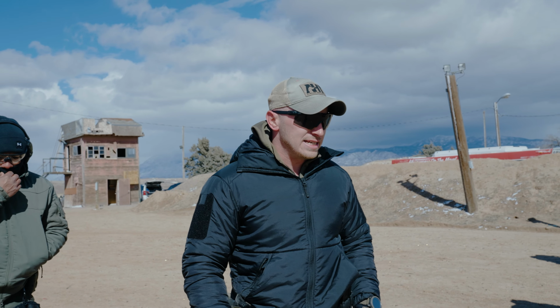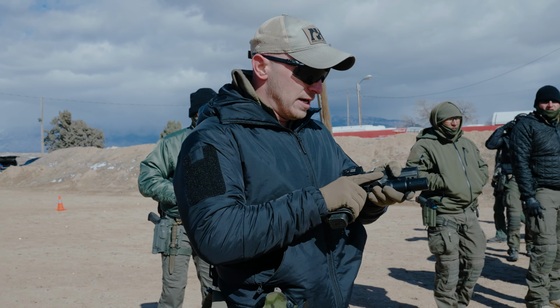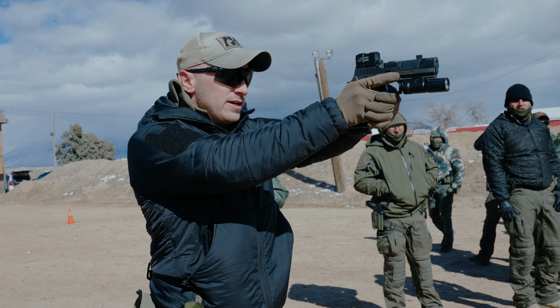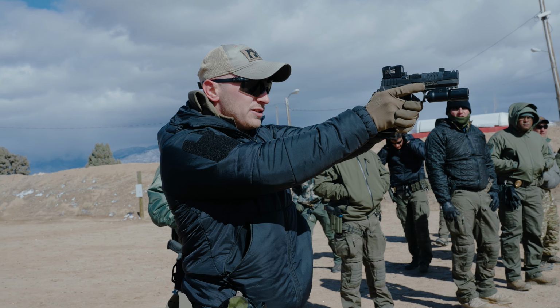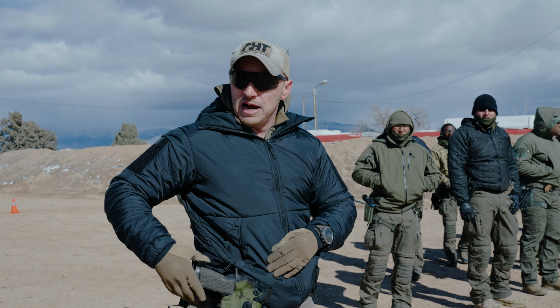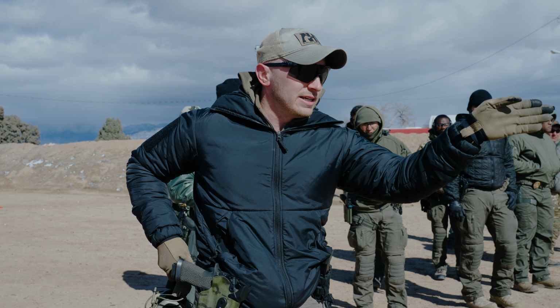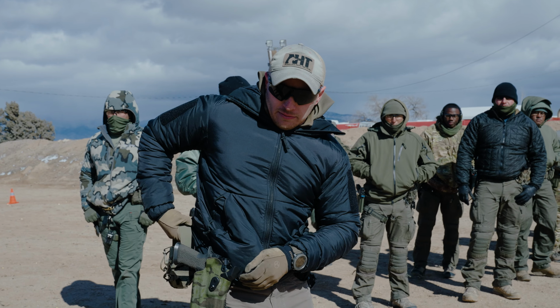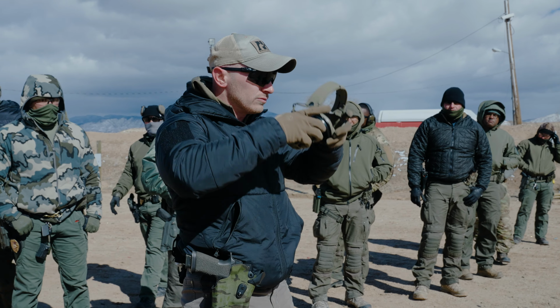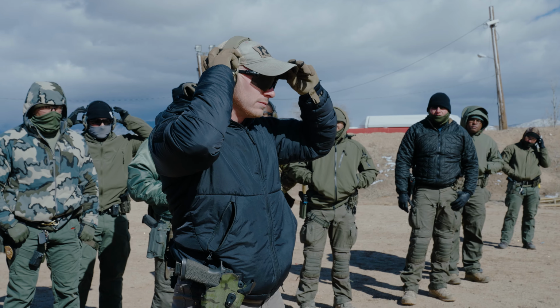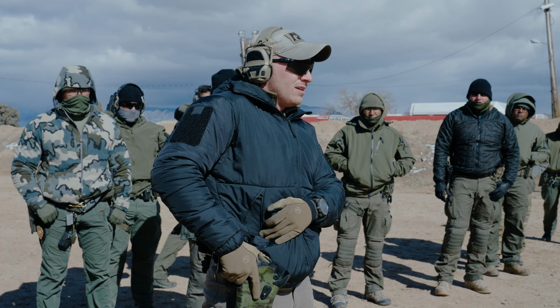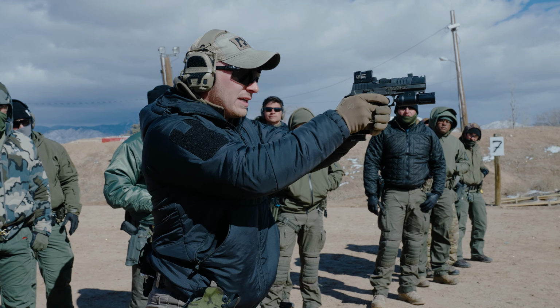All right, so at 7 yards, I want to take this gun from this target to that target. Now, how am I going to do that? I want you to watch with 1 round the path of recoil and how it's going to carry to that next target. Eyes and ears. All right, watch the recoil and how I carry it.